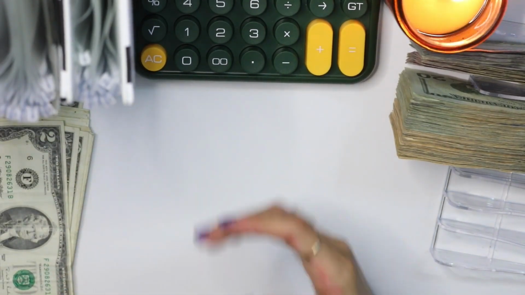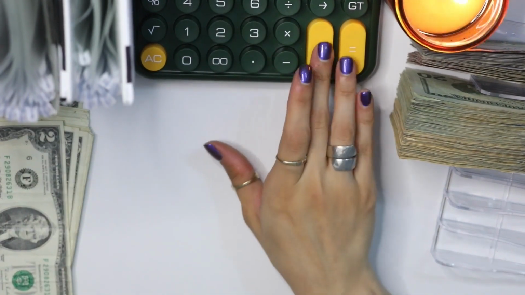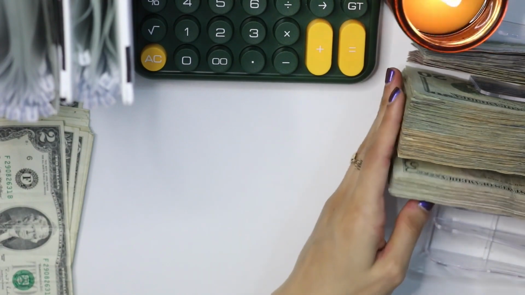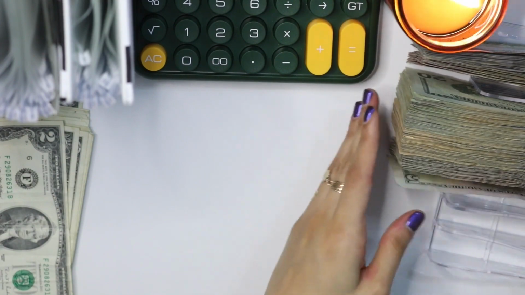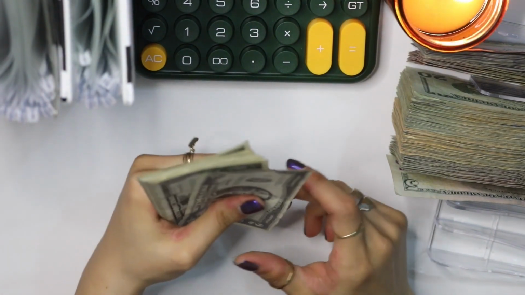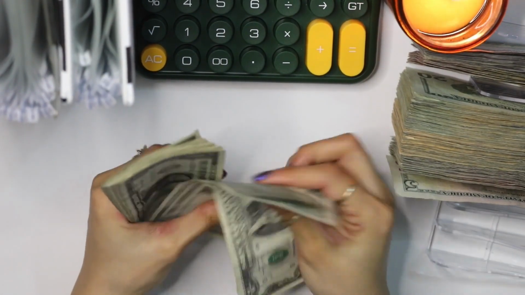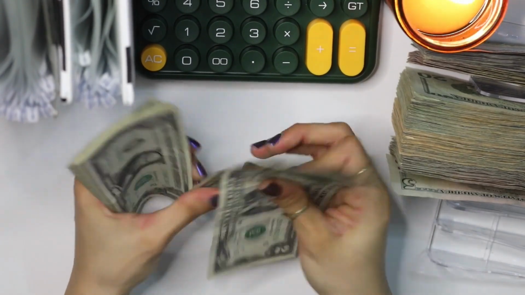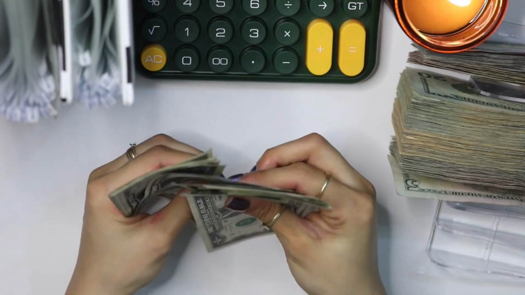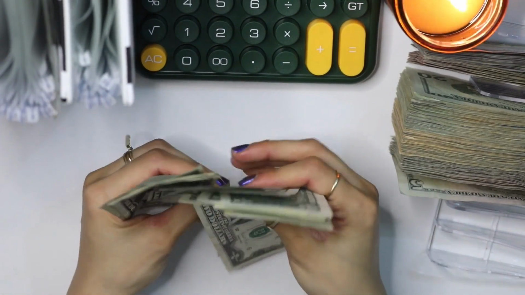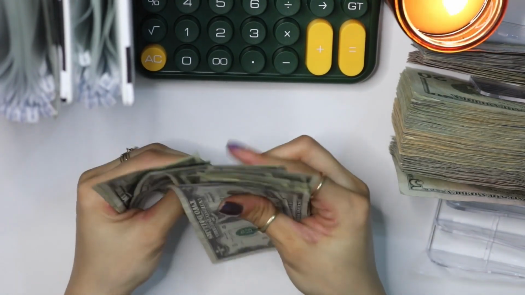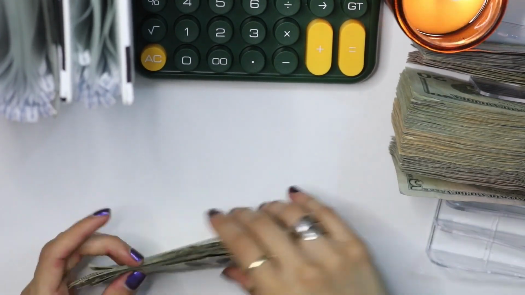So we have 150 in fives. Okay, and then we have in twos and ones 2, 3, 4, 5, 6, 7, 8, 9, 10, 11, 12, 13, 14, 15, 16, 17, 18, 19, 20, 21, 22, 23, 24, 25.